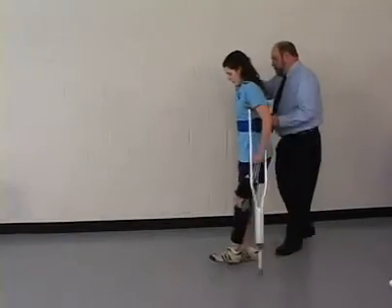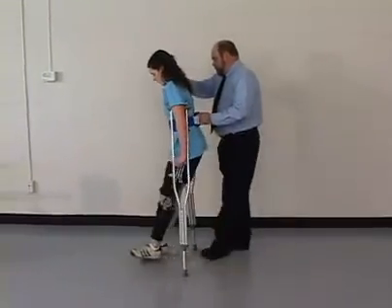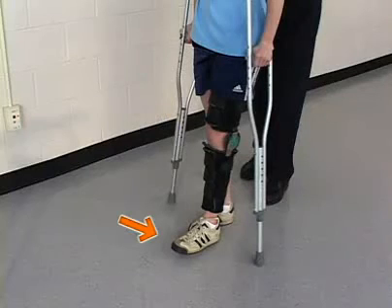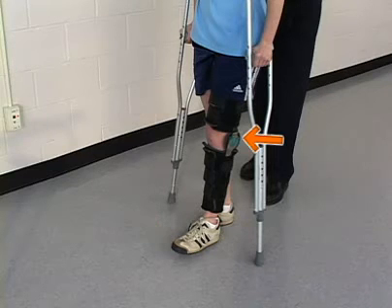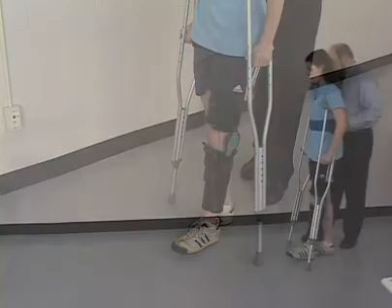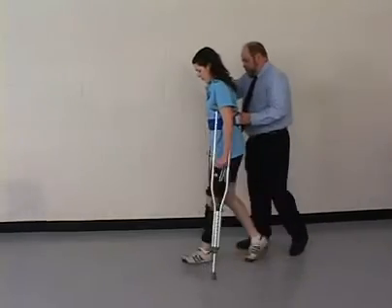Patients using crutches who are non-weight bearing begin in the same position used for determining crutch fit. However, the involved lower extremity is not on the floor. Generally, most patients hold the involved extremity in front when the knee cannot be flexed and behind when it can be flexed. The therapist is positioned in stride behind and to one side of the patient.